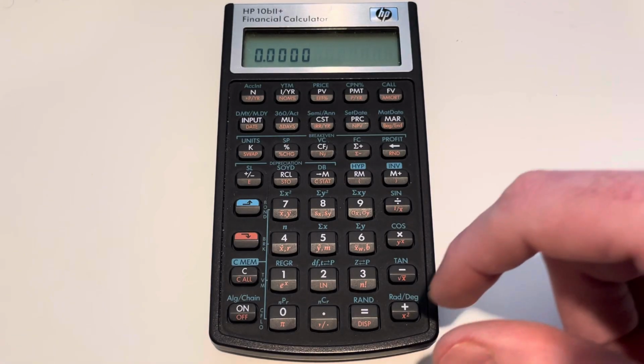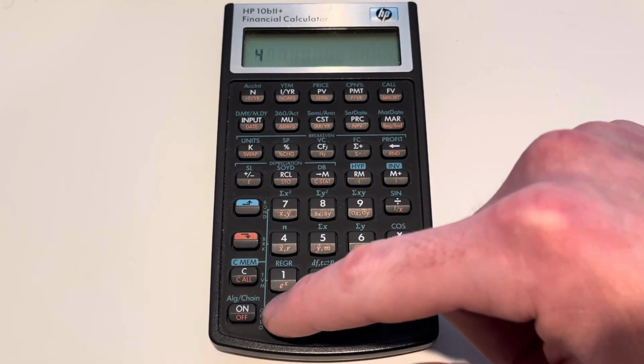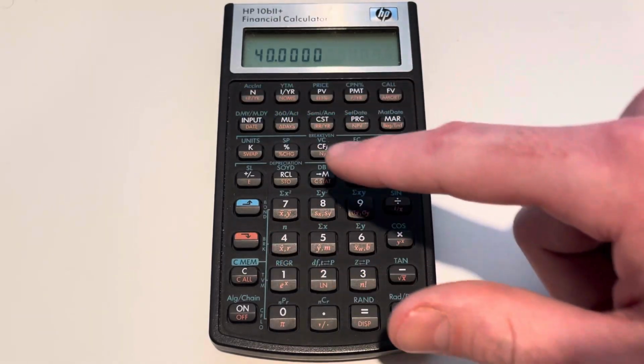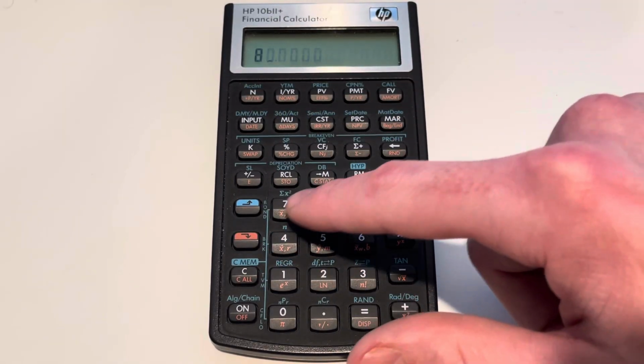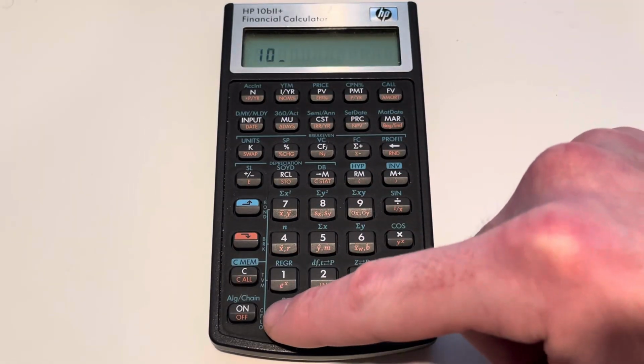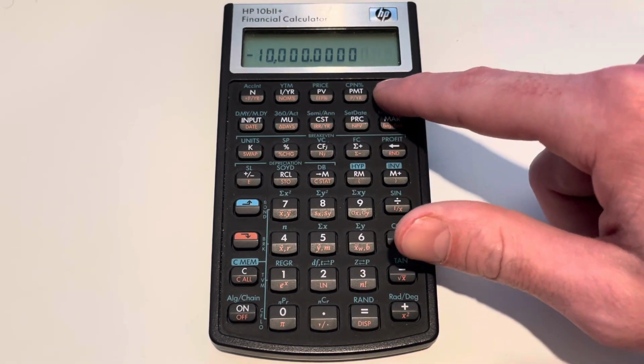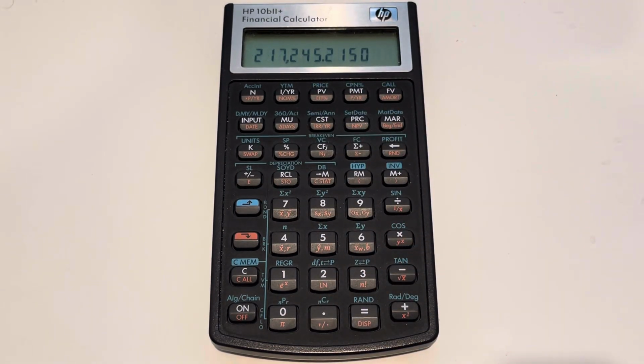We begin by adding the number of periods. In this case, it's 40 until age 70. We're going to start with 8%, then $10,000 is our principal amount, and that future value is $217,000.